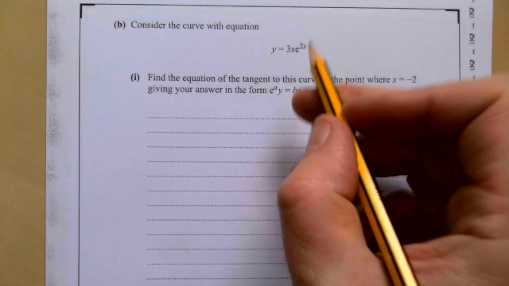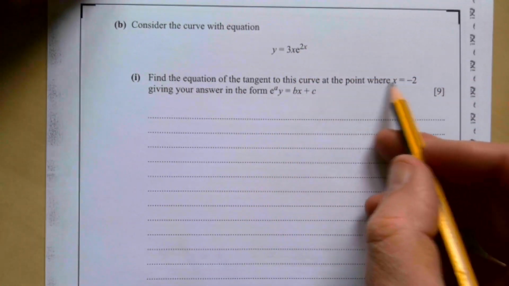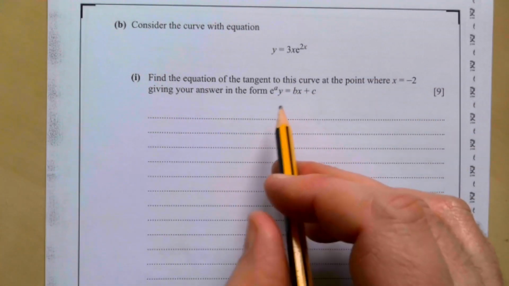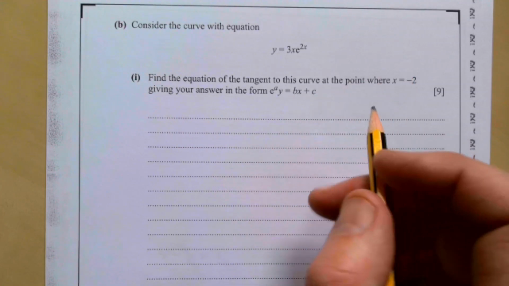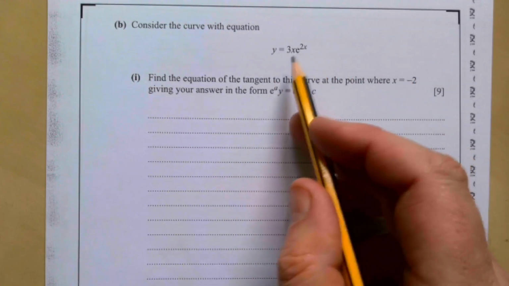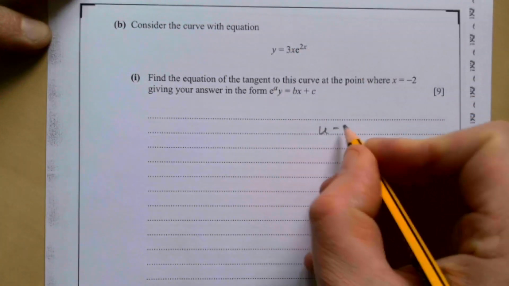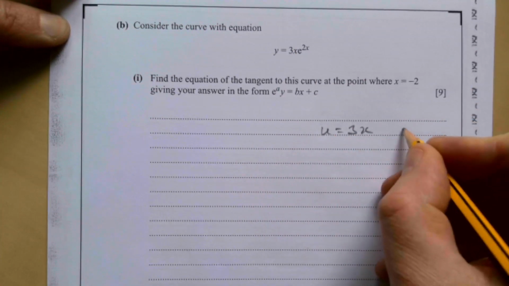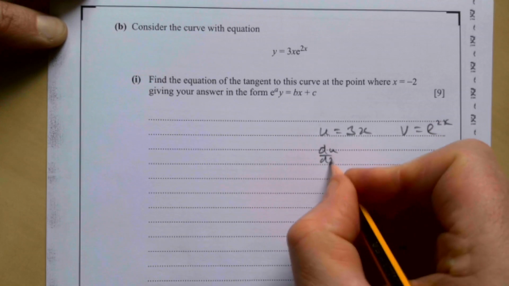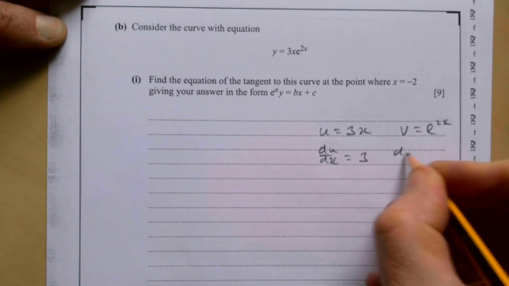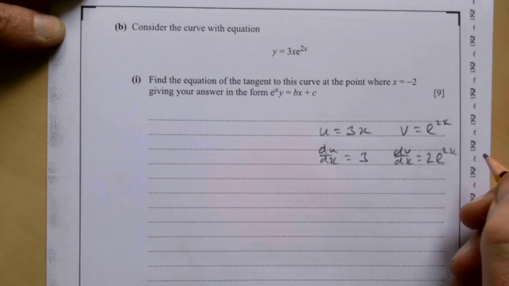Consider the curve with equation y equals 3x e to the 2x. Find the equation of the tangent to this curve at the point where x is minus 2, giving your answer in the form e to the power of a y equals bx plus c. So obviously we need to differentiate here, and this is going to be a product rule question. So u I'm going to write down as 3x, v is e to the 2x, du by dx is 3, and dv by dx is 2e to the 2x.